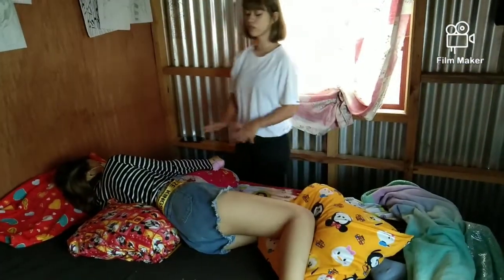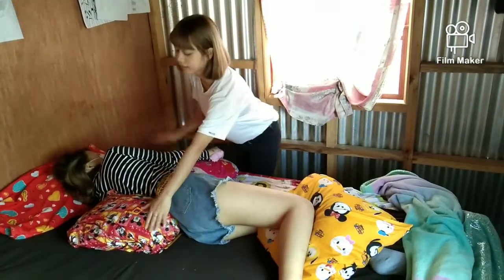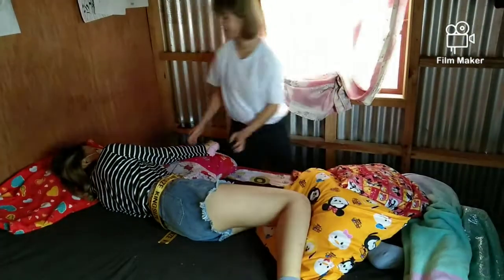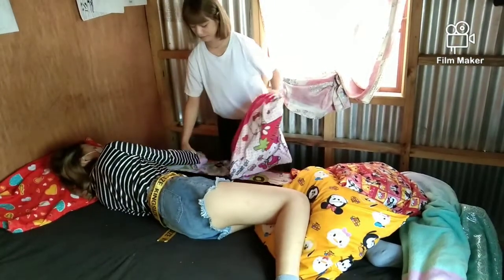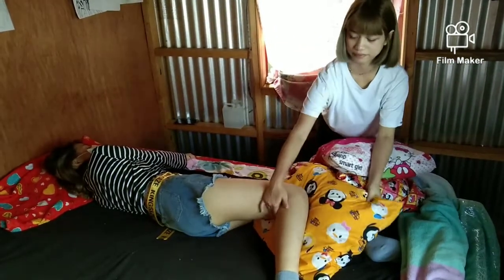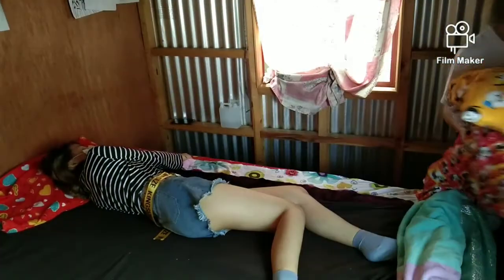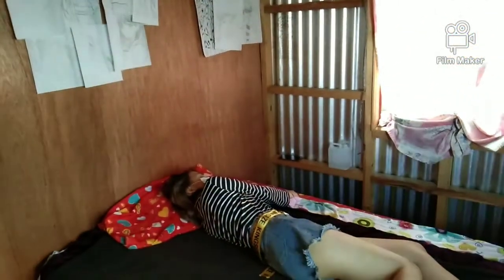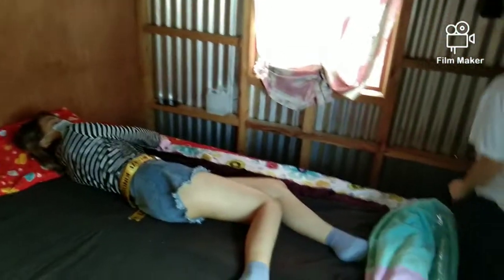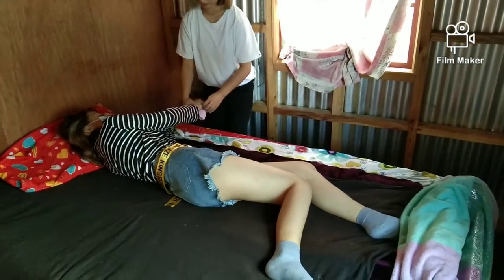Okay, I'm going to remove all the pillows. I'm going to start here at the back. Next, here. And then here. And for the handrail, we're going to remove it.